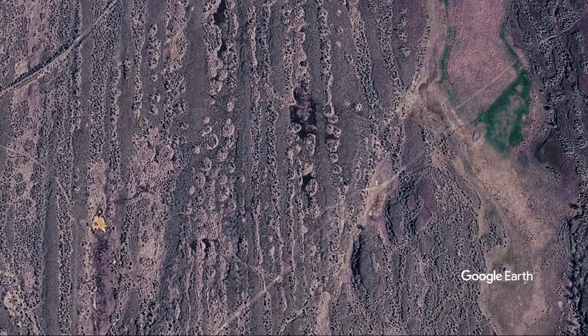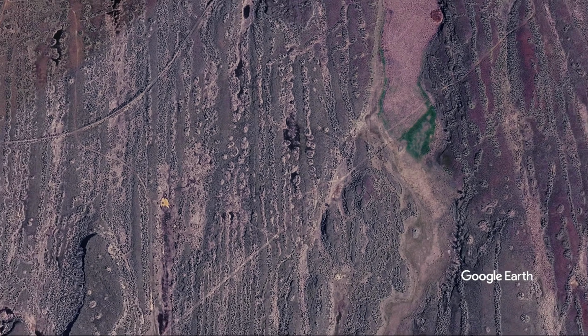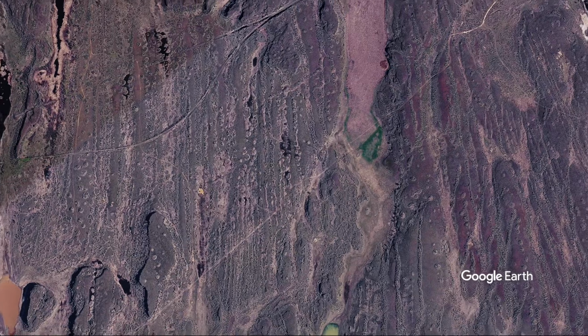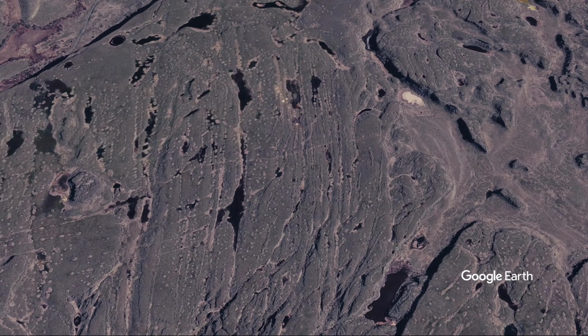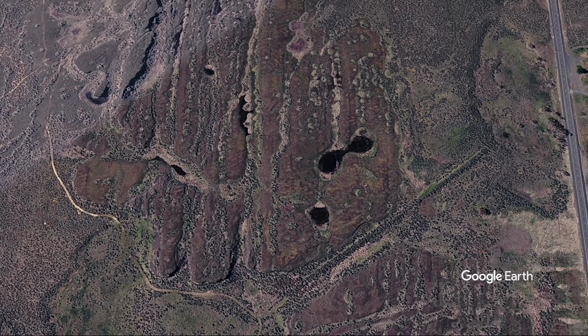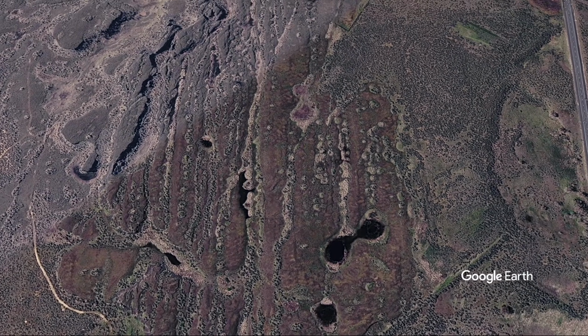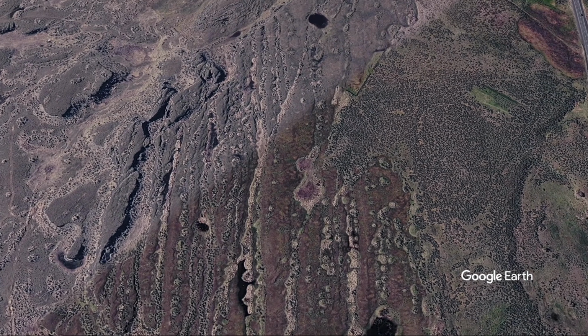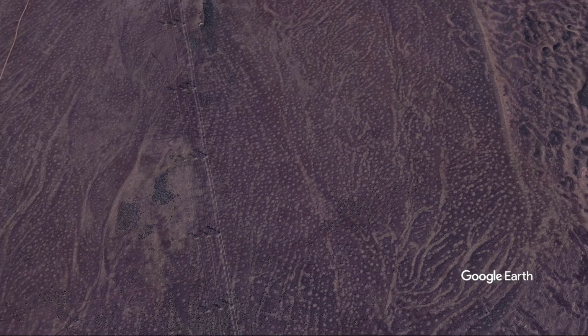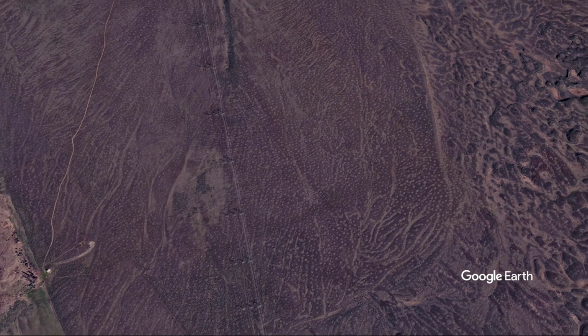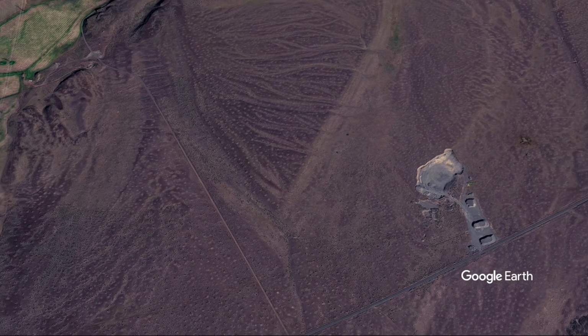There are also lines of mounds right next to these drumlins and furrows. Less orderly mounds are found all over the Washington Scablands. So how do they form?